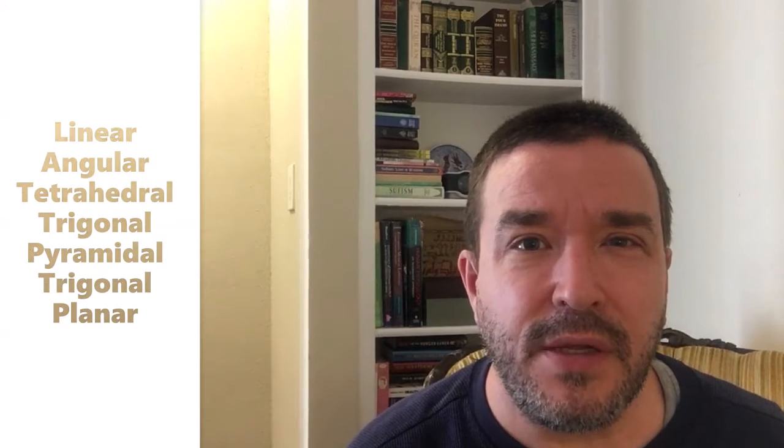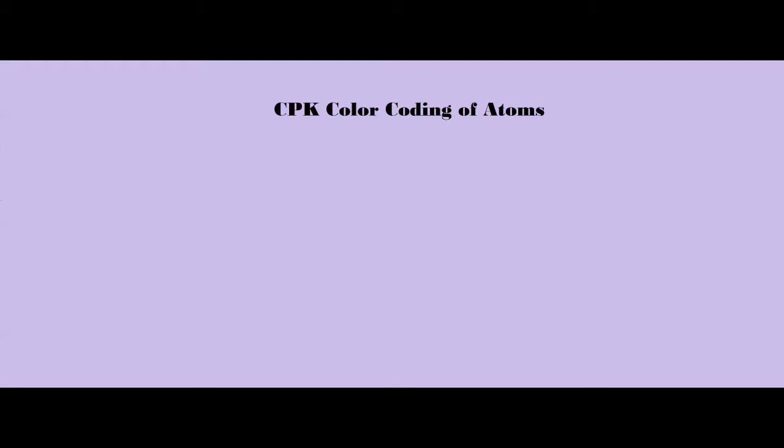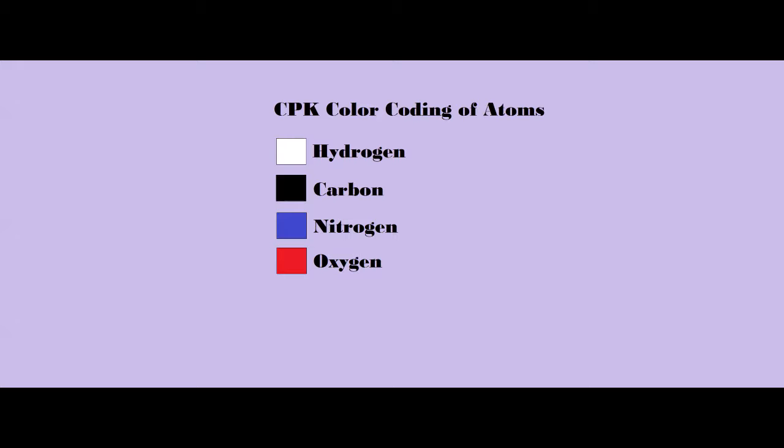Positioning of atoms in molecules allows them to take different shapes, like linear, angular, tetrahedral, trigonal pyramidal, and trigonal planar. In this video, I follow the CPK color coding of atoms. White is hydrogen, black is carbon, blue is nitrogen, red is oxygen, green is fluorine, and orange is boron.